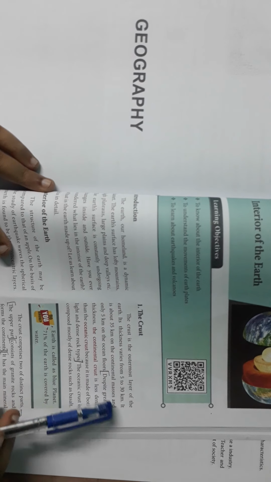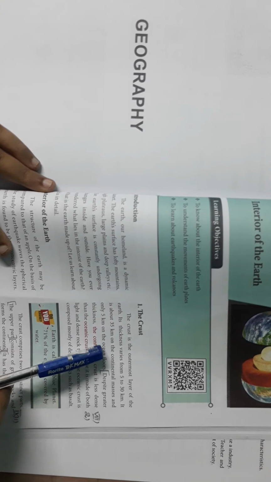Its thickness varies from 5 to 30 kilometers. The thickness varies from how many kilometers? 5 to 30 kilometers. It is about 35 kilometers on the continental masses and only 5 kilometers on the ocean floors. Okay. This one is one question. 8th Roman letter, second question. Mark it in your book. It starts from here.